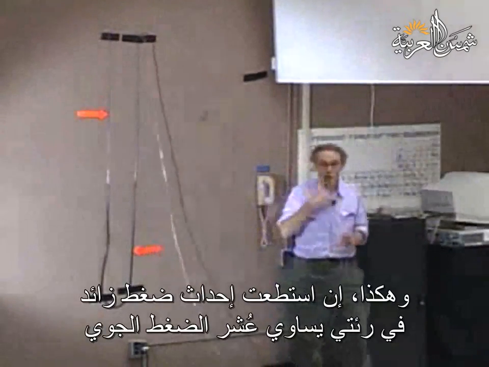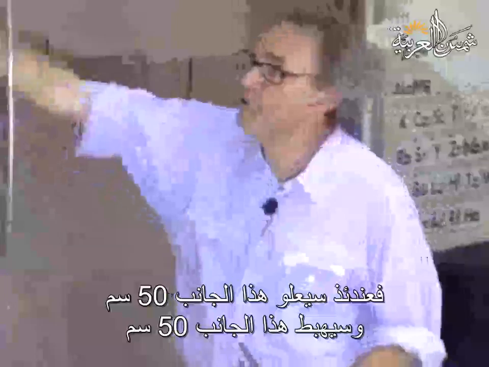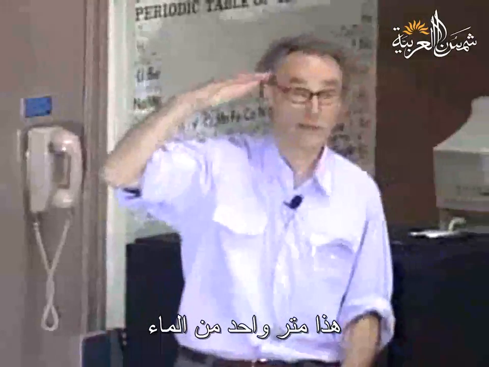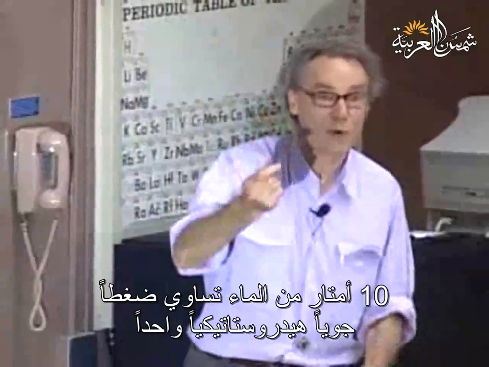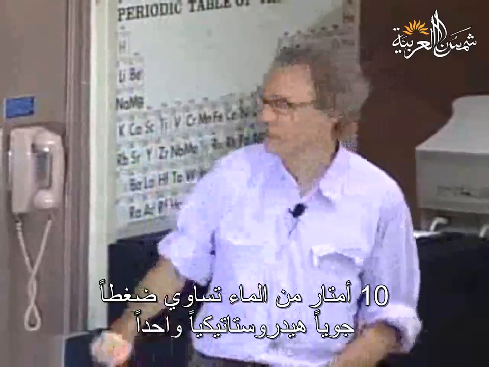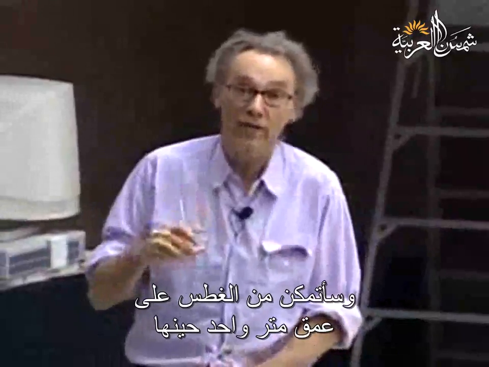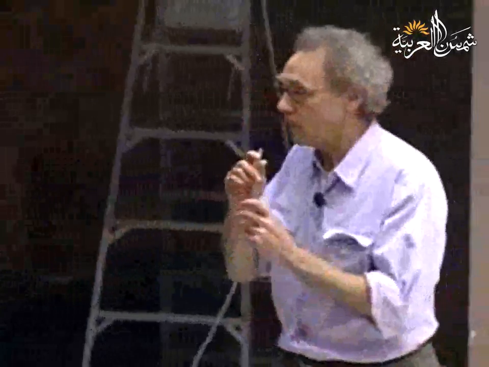So if I can generate an overpressure in my lungs of 1/10 of an atmosphere, then this one would come up 50 centimeters and this one would come down 50 centimeters. That's 1 meter of water. 1 meter of water is equivalent to 1/10 of an atmosphere. Remember, 10 meters of water is 1 atmosphere hydrostatic pressure. So if I can manage that, then I can generate an overpressure in my lungs of 1/10 of an atmosphere, and I could snorkel then at a depth of 1 meter. Let me try.